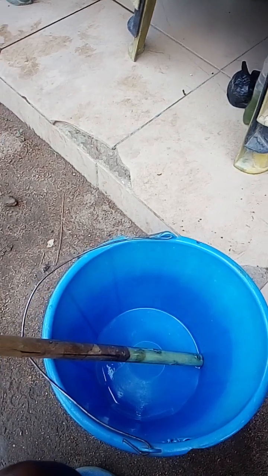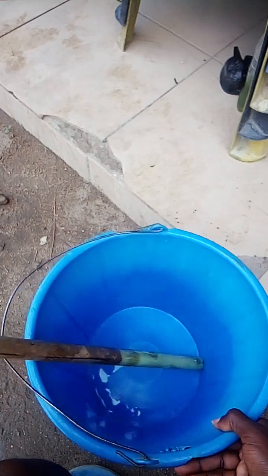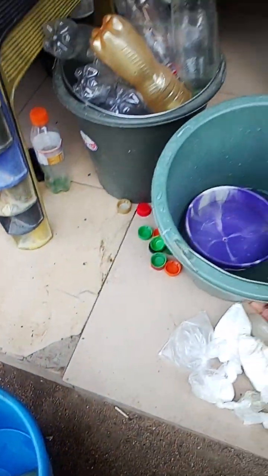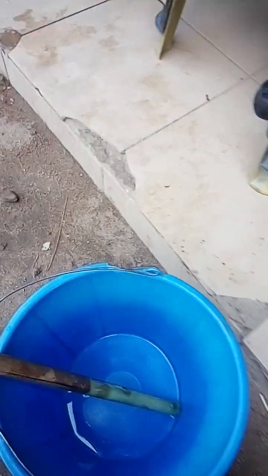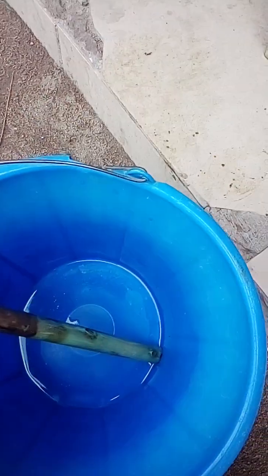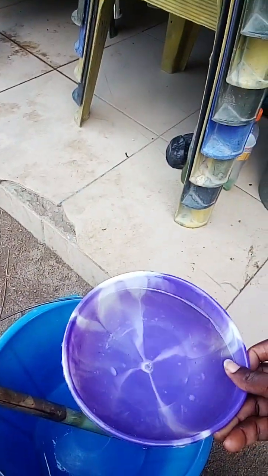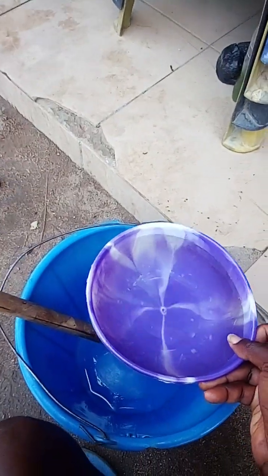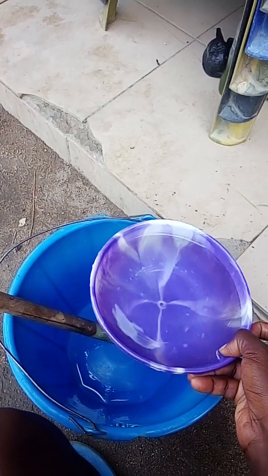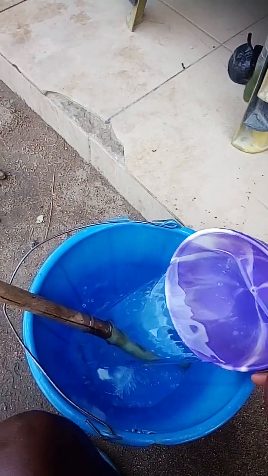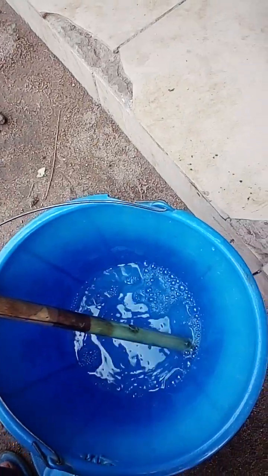Do we understand that? So this is the empty bucket I'll be using. I have another empty bucket here, then I have my bucket full of water there. So I will be measuring now. The measurement I want to use may not be accurate, but I'm using this as my 1 liter. I'll be using this baler as liter per liter. So I'll be putting 3 liters.